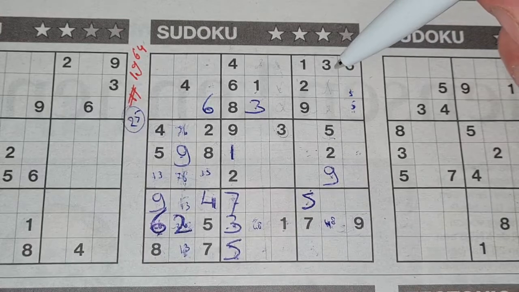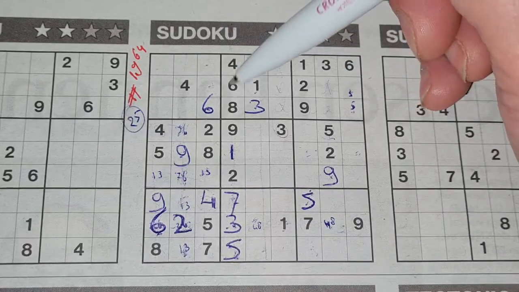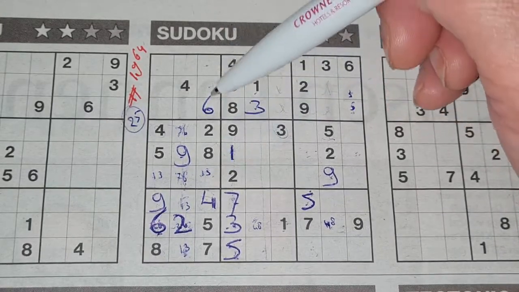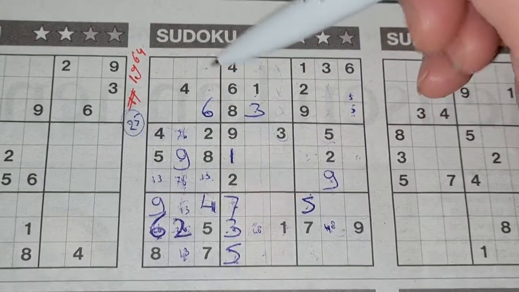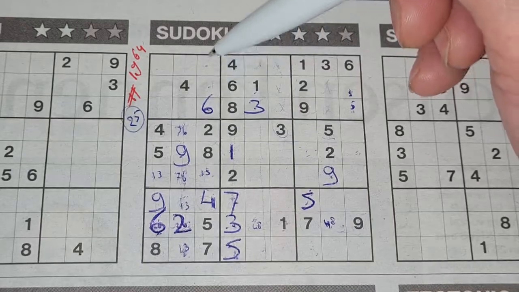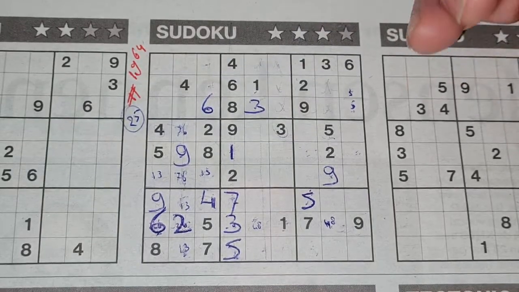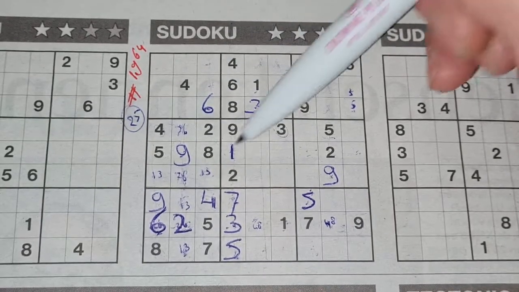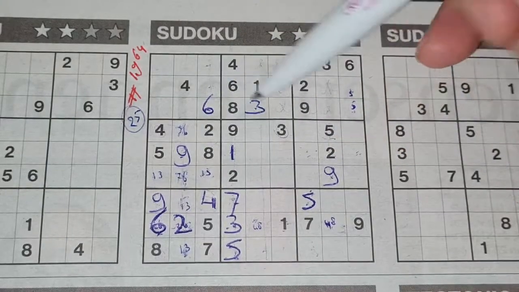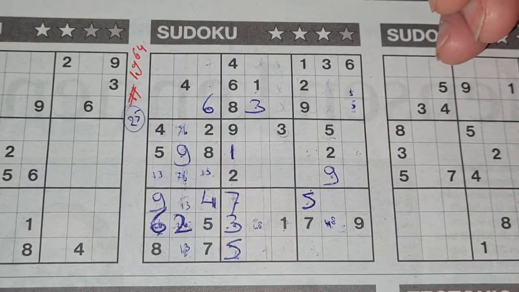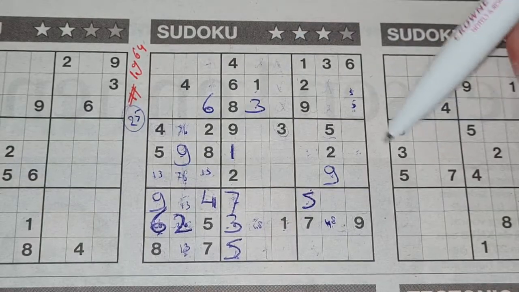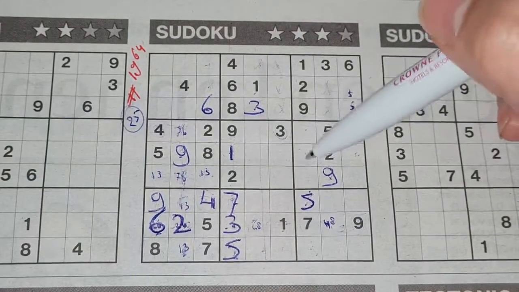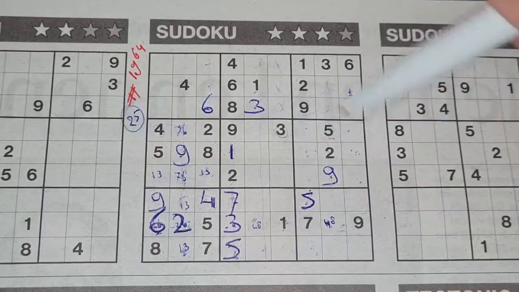And now 1, 3 and 1, 3 and the 9 is missing here. We need a 9 there. 9, 9, yeah. We need a 9 there. How about, yeah, 6 missing numbers in this big square.